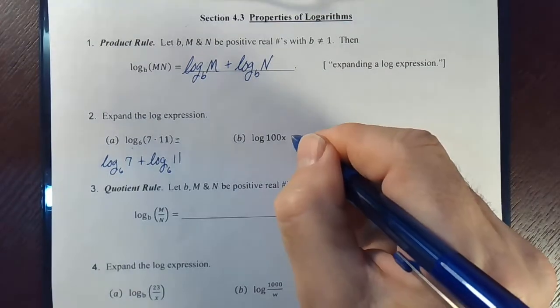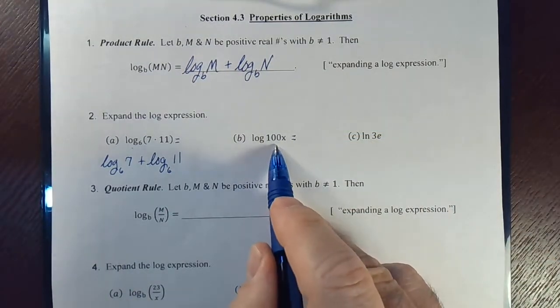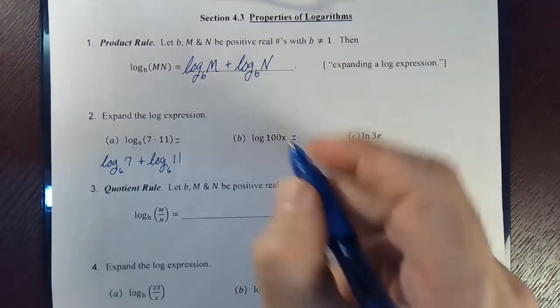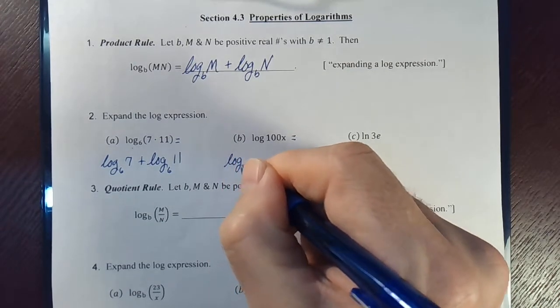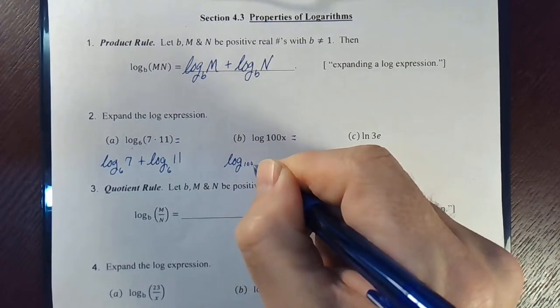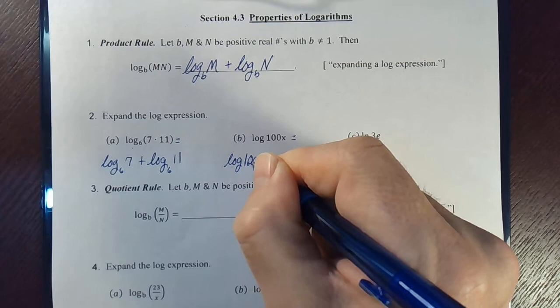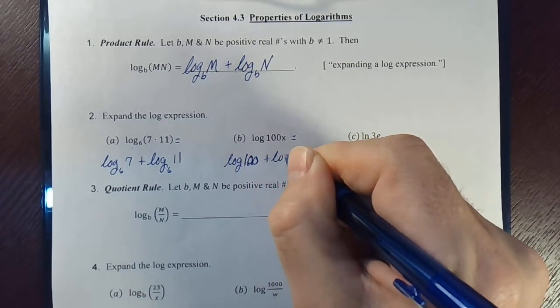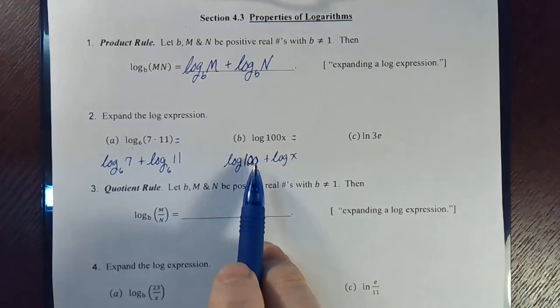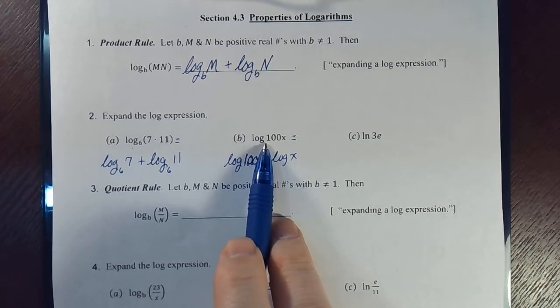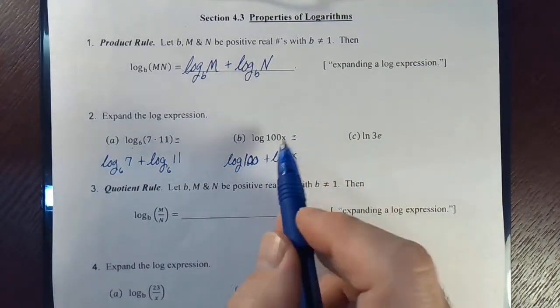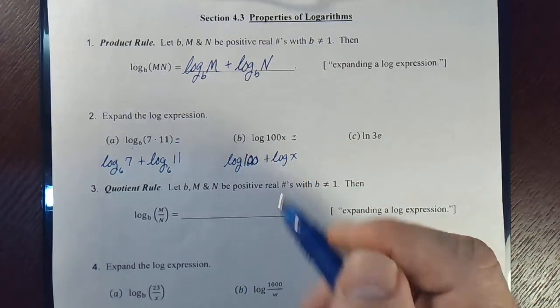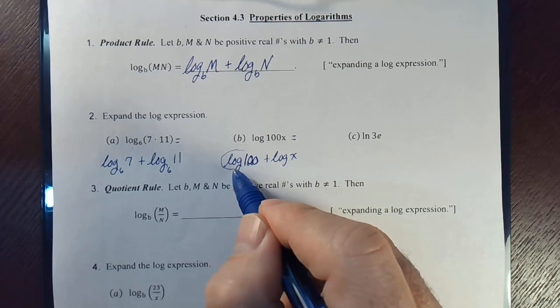And this one, it's the log of 100 times x, which means log of 100 plus log of x. So the base always stays the same. What's the base of this one? 10. So notice that in breaking it up like this, we actually know what this value is.